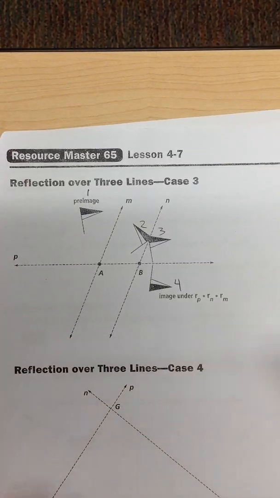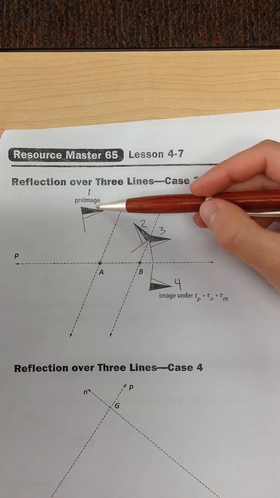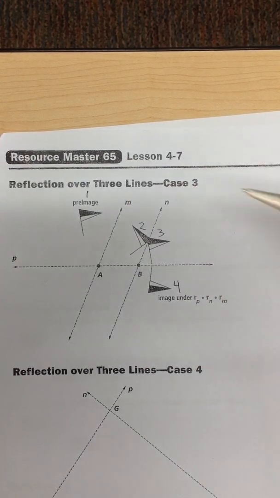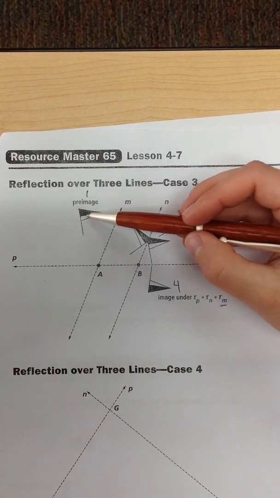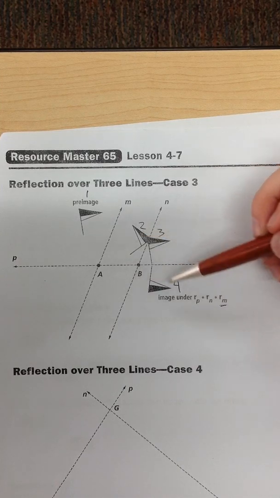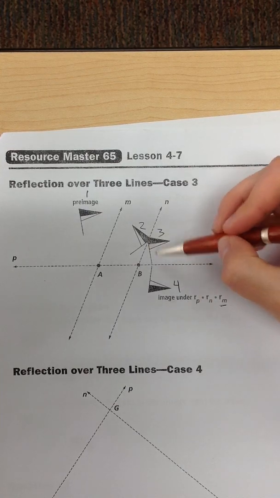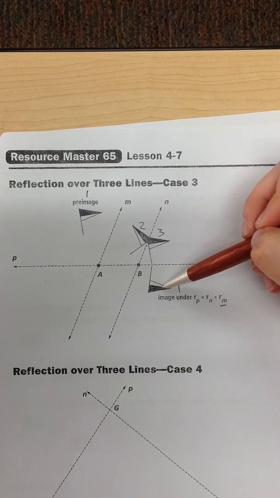So here they actually did give us all 4 pictures, which is nice. So our original picture here is the pre-image, this one here. Then we are flipping, so we're going this way, starting with the one that's furthest to the right. So we're starting by a flip over M, so we go 1 to 2 with the flip over M. Then we flip over N, which would get us to the third one, and then the third one flips over P, which would give us the fourth one. So this is our first picture, this is our fourth picture.